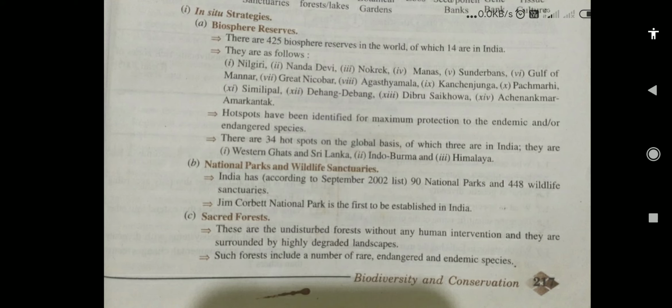Then the in situ strategy, and in this, the first is the biosphere reserve.